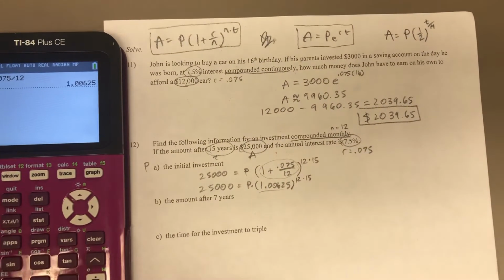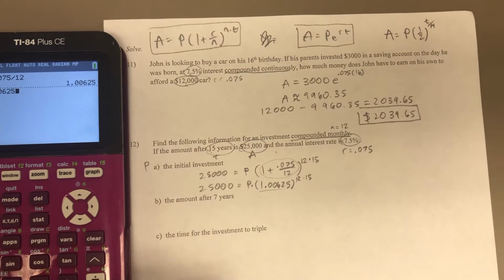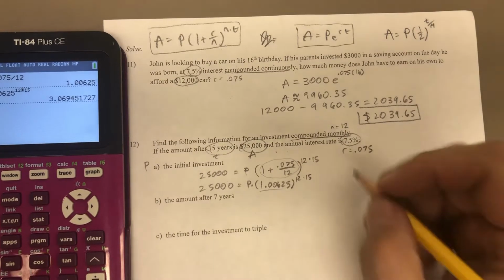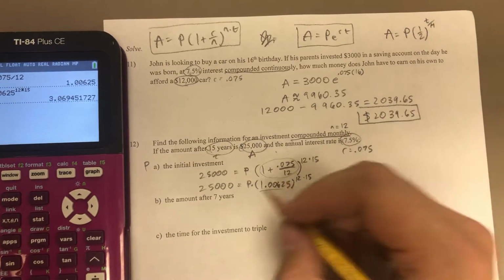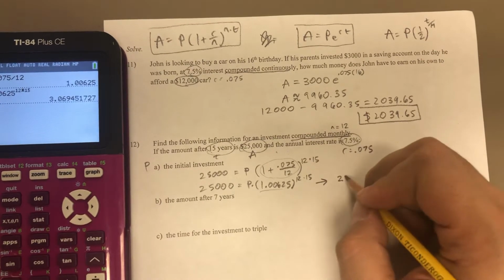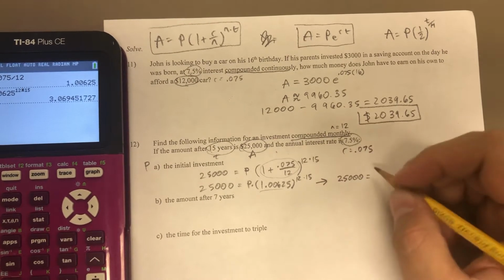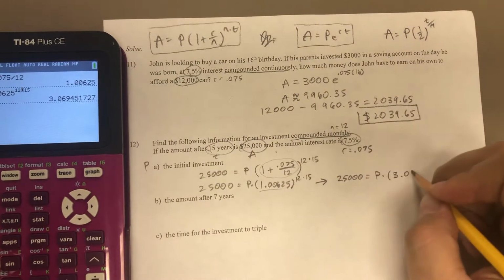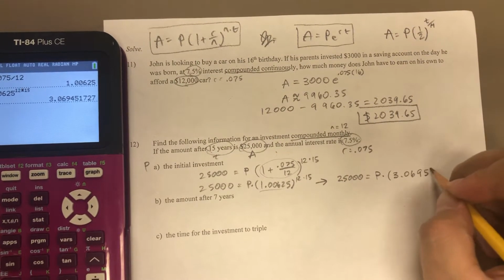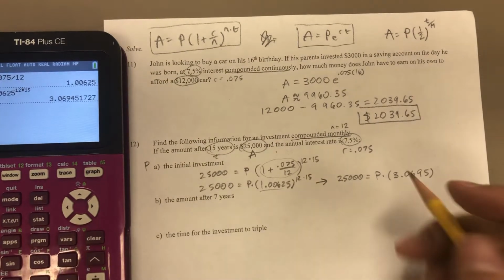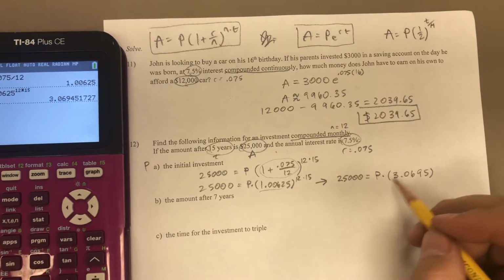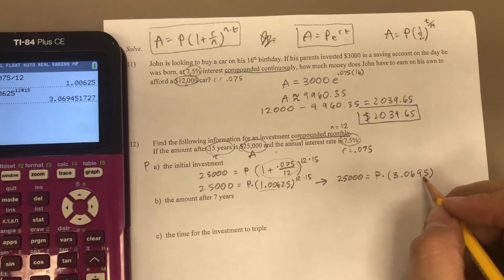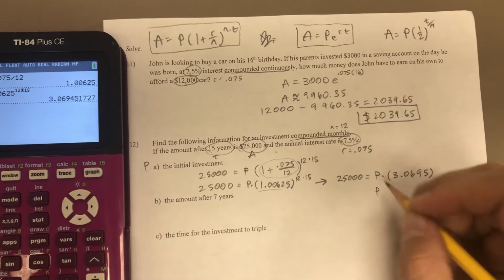So we do 1.00625 to the power of 12 times 15, which is 180. And we get 3.069 something or another. So that means that now 25,000 is equal to P times whatever that is. So 3.0695. Let's just go to 4 decimal places to be safe. All right, now let's get the P value by itself. So we divide both sides by 3.0695, and we find out our P value.